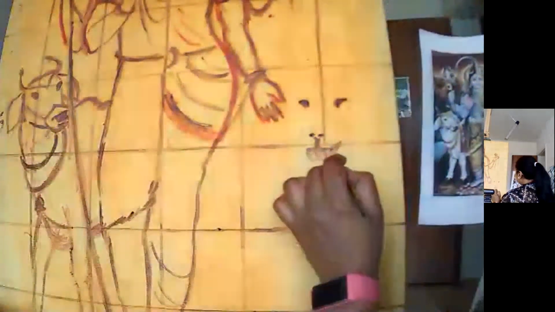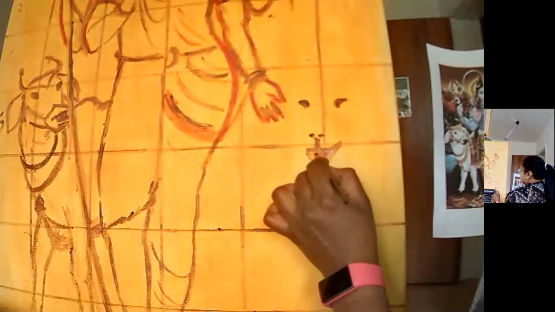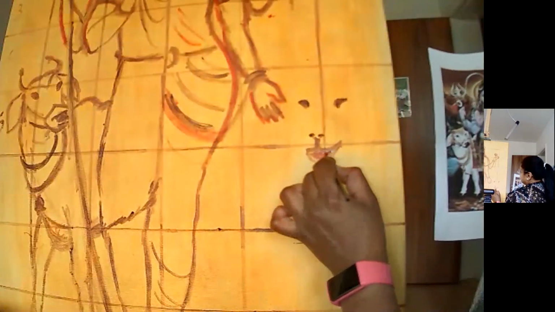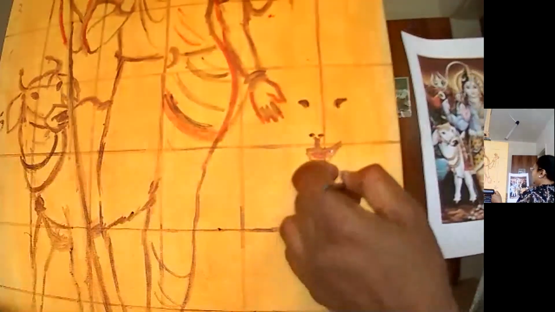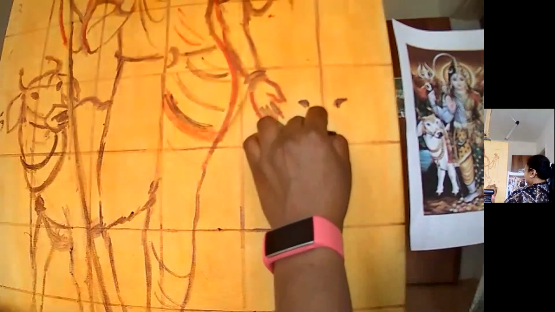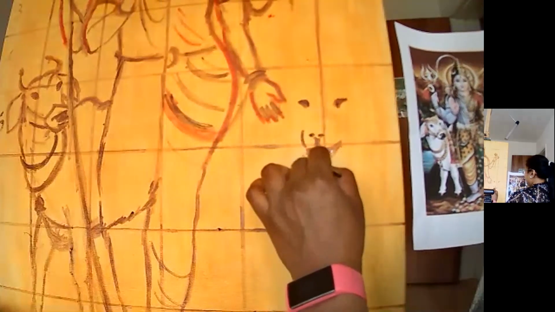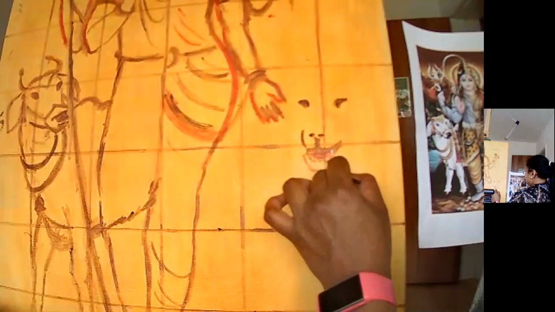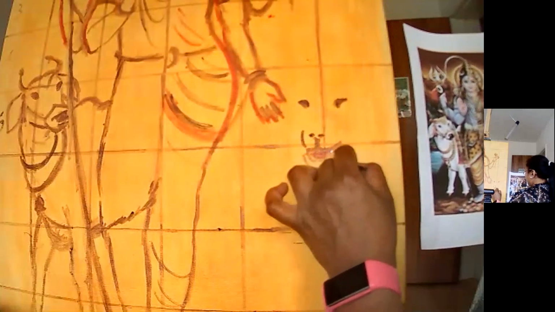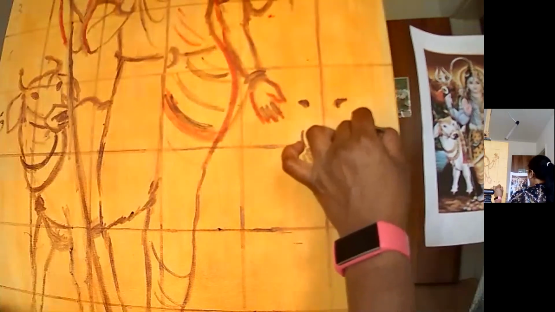Just going to maybe I'll take the vermilion in between so it's looking like the tongue. Yeah, not needed, but I just did it because I have the color with me. So I have this nice jawline, and I'm going to build this around.